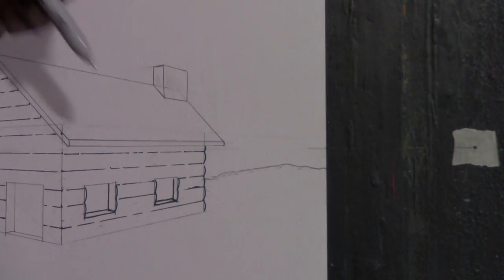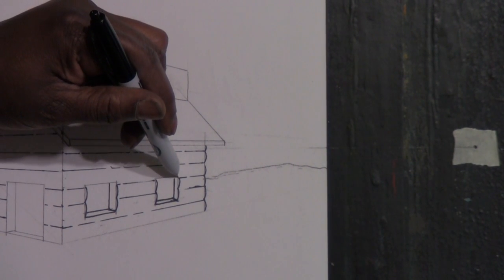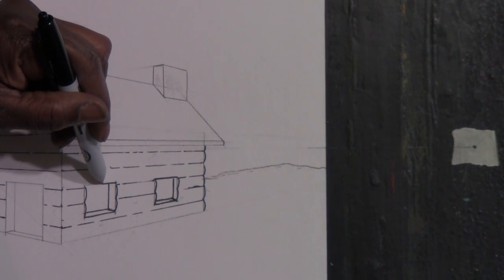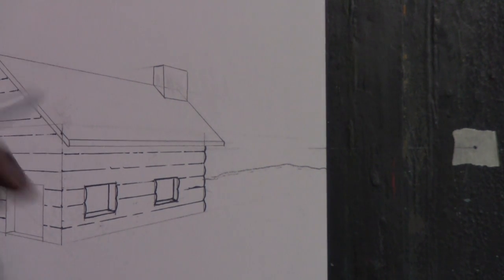It's just quicker for me to freehand. I'm so used to doing this. I don't really have to use a ruler for every little thing. I can freehand little things like that. Okay. All right. Let's go over on the other side.